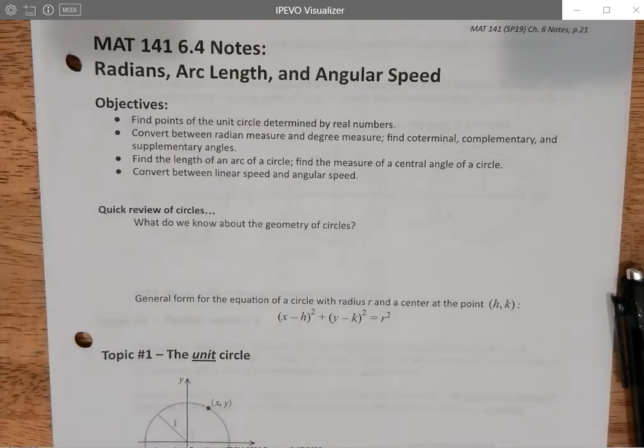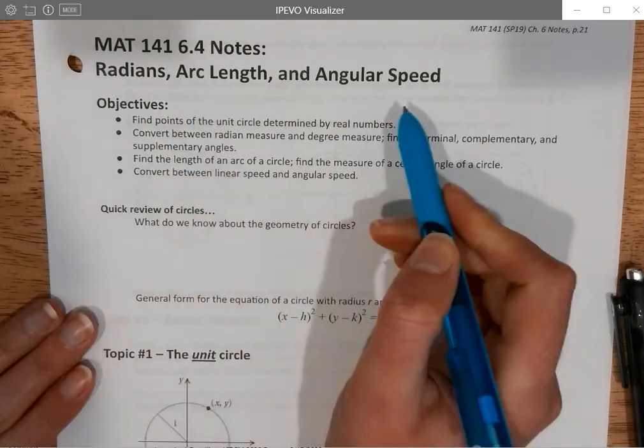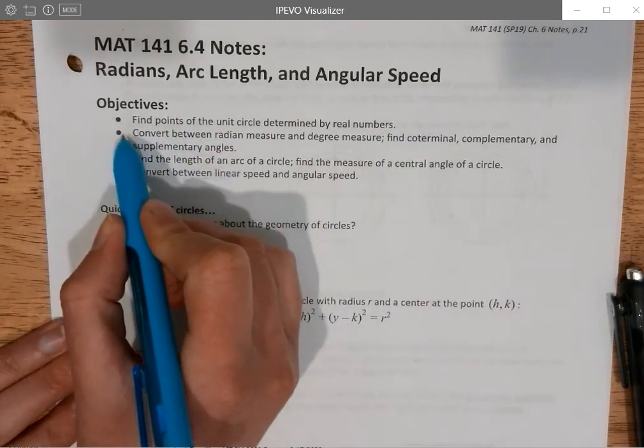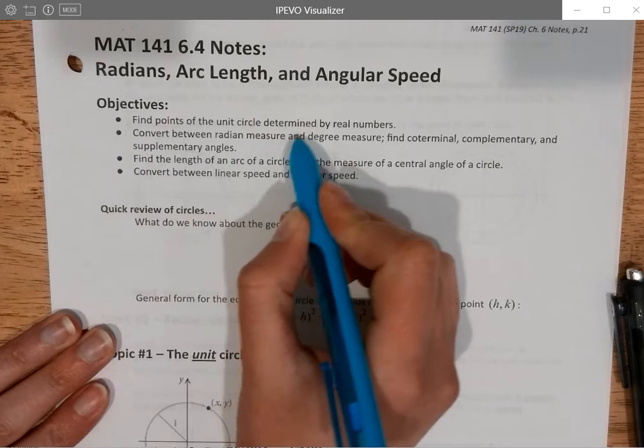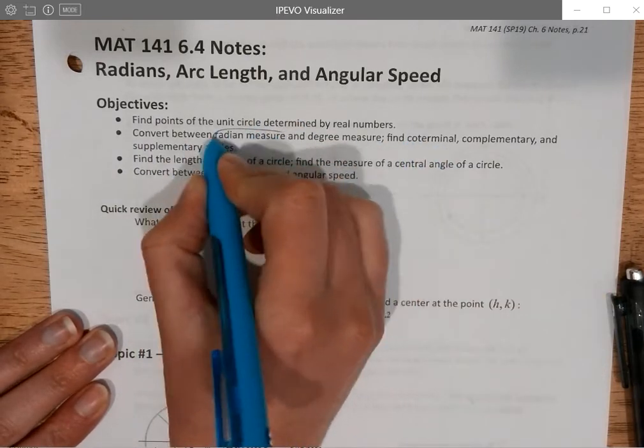All right, here in section 6.4, we're going to talk about radians, arc length, and angular speed. First, our objectives are to find points in the unit circle determined by real numbers. We're going to convert between radian measure and degree measure.